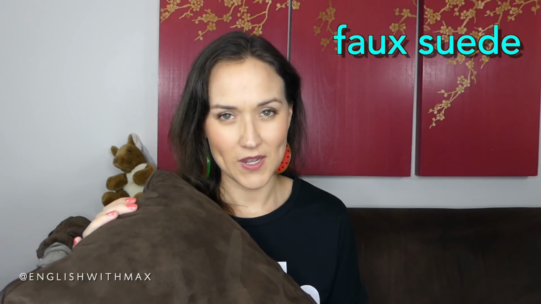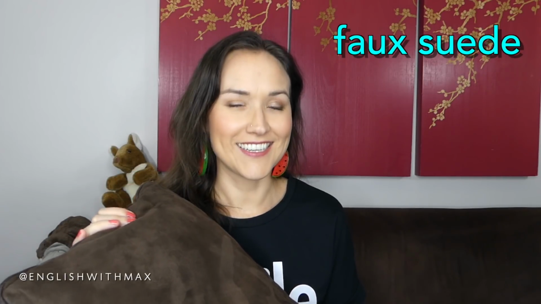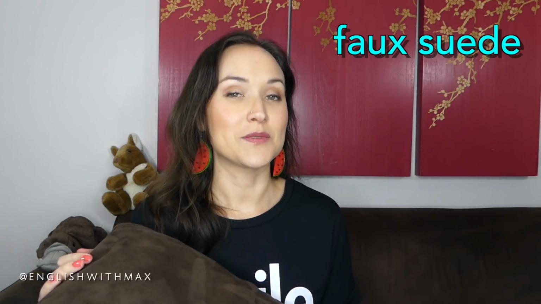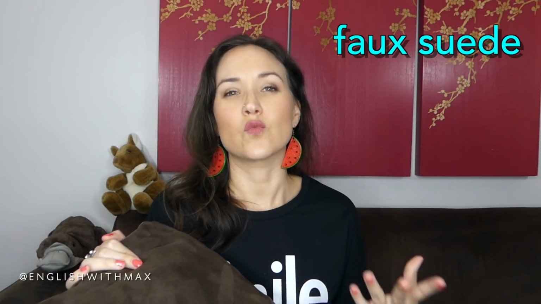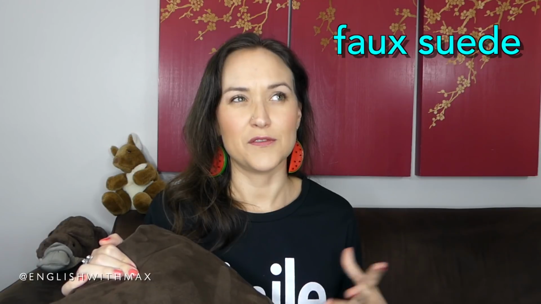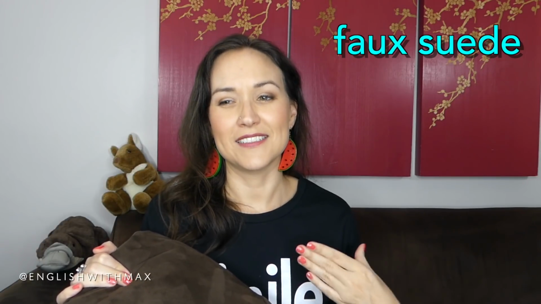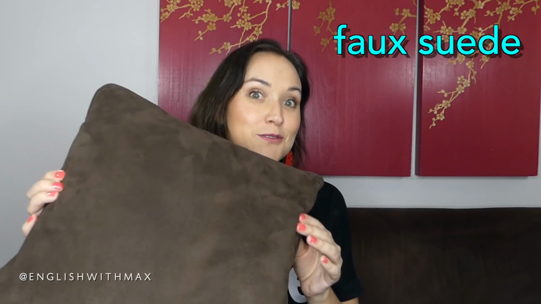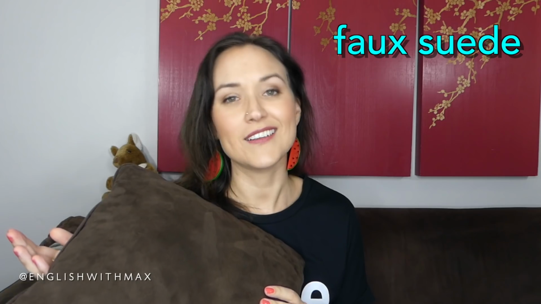This is what we call faux suede. Yes, that word is pronounced faux. It comes from French. In English, faux means not real or fake. It's something that's made to look real. So this is made to look like suede, but it isn't.